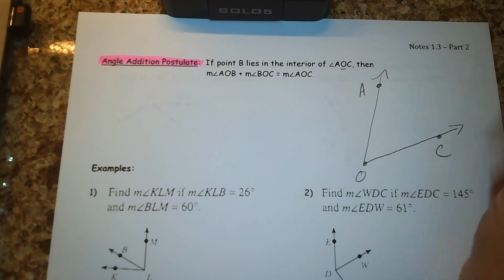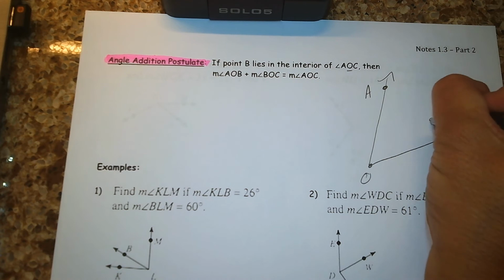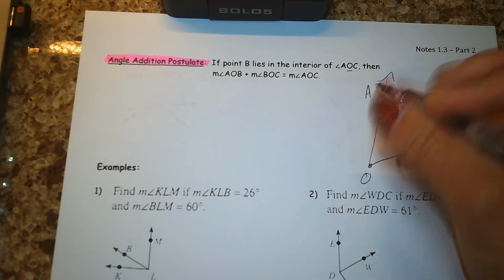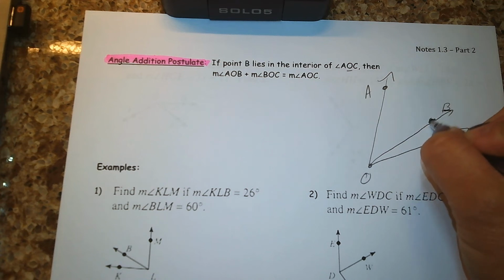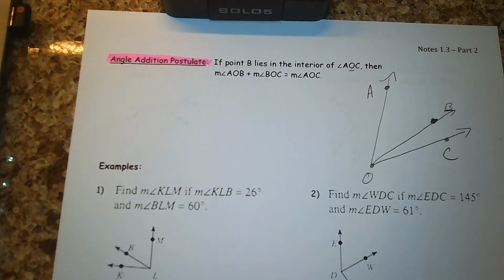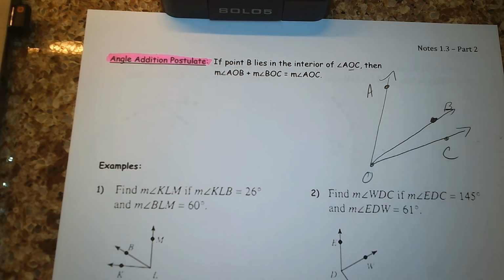We have angle AOC. Now, it says if point B lies in the interior, point B can be anywhere we want inside of it. So I'm just going to put it right here. It doesn't matter where you put it. And I'm going to draw a ray that connects O to B. So now I technically have one angle here, and of course the big angle is the third angle here.